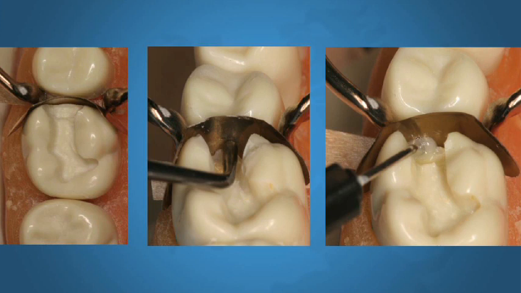If you don't, sometimes you have good contact, sometimes you don't. If you burnish it every time, you're going to have contacts every time. Now, when I say burnish it, I don't mean like the old-fashioned gold burnishing that you spend 5 minutes on. I'm talking about 2-3 passes. Push the matrix toward the adjacent tooth. That's all. You don't need to do it for a long time.